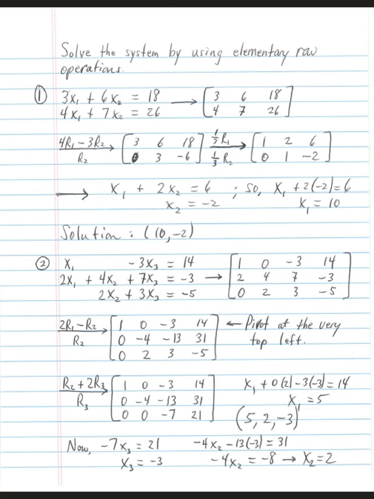Okay, so system 1, we have 3x1 plus 6x2 equals 18. So the row is 3, 6, 18. The second equation is 4x1 plus 7x2 equals 26, so the row is 4, 7, 26. If any of those numbers are negative, you will include the negative with the number. Okay, so here's the multiplying by a non-zero value. The idea is you start in the lower left column of your matrix, and this is an augmented matrix because it includes the 18 and 26.